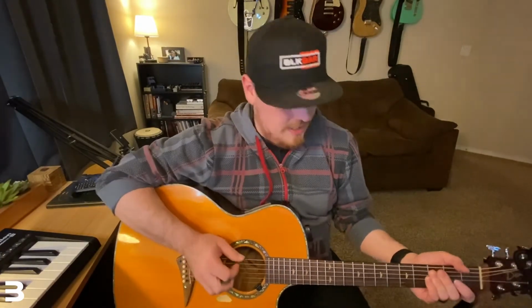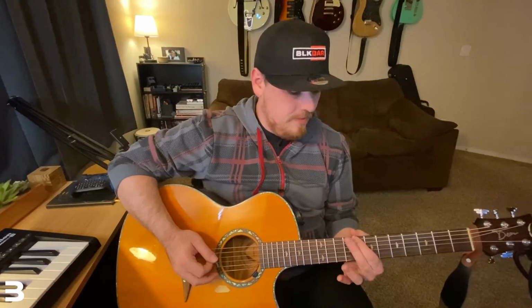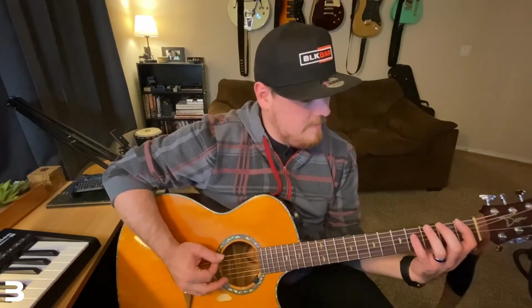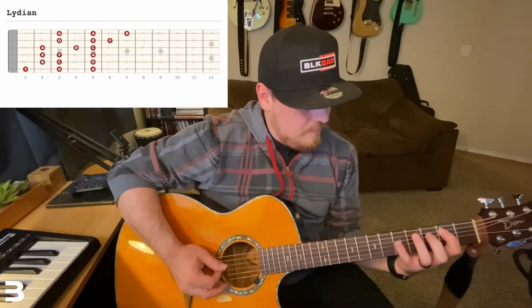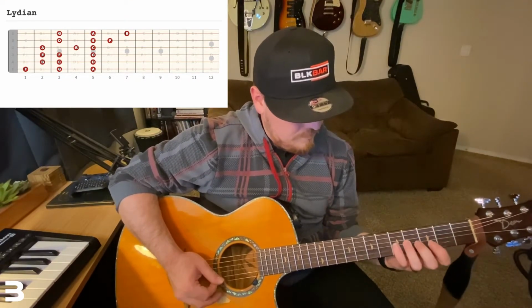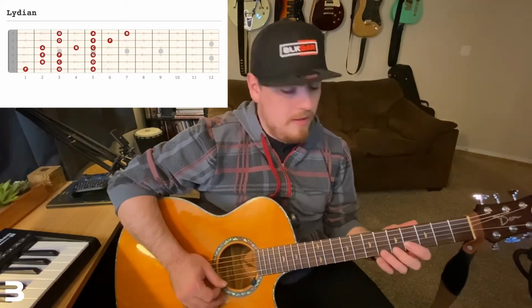Okay, so to start these scales, we're going to be in the key of C. And normally, you would start your C all the way up here at the 8th fret. But what we're going to do is we're going to start at the Lydian, which is our 4th tone. So the Lydian is going to look like this. Okay, and we're going to go back up.